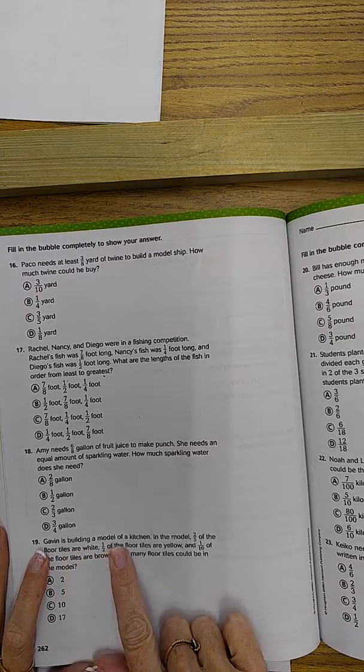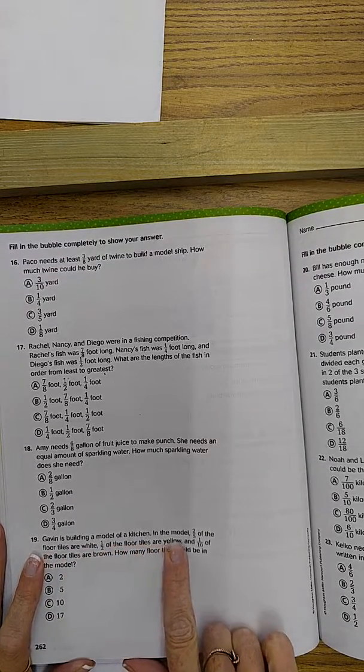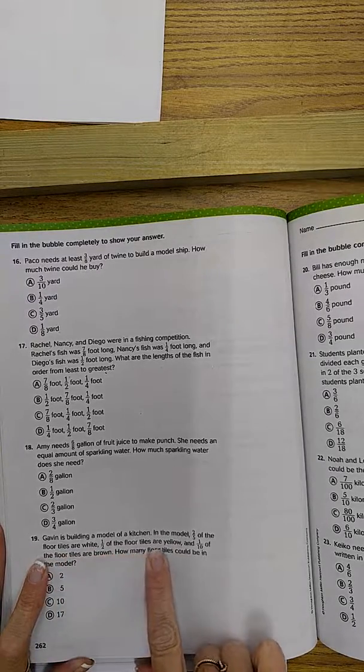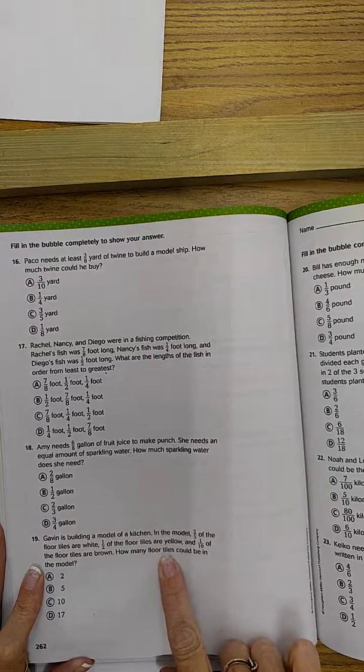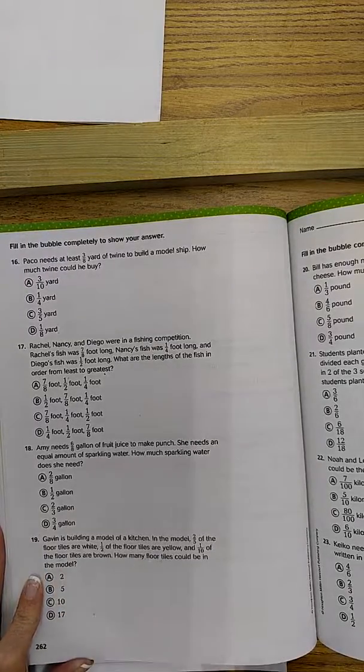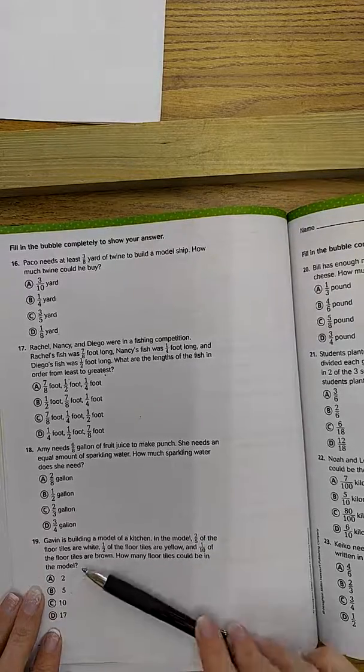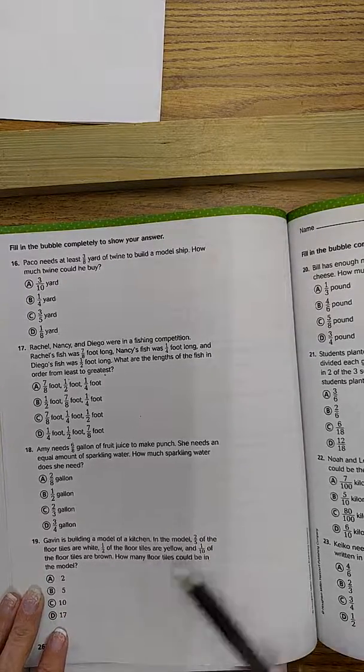Gavin is building a model of the kitchen. In the model, 2/8 of the floor tiles are white, 1/2 of the floor tiles are yellow, and 1/10 of the floor tiles are brown. How many floor tiles could be in the model? So you're having all of these, and you have to figure out how many floor tiles are in the model.